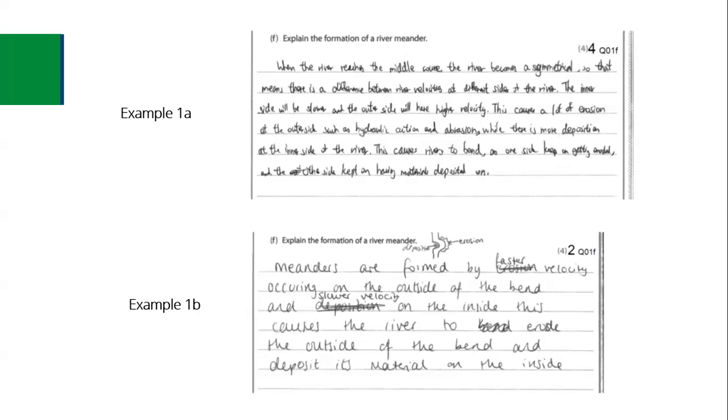But the point is specific about meanders being formed by faster velocity occurring on the outside. So it only really shows the explanation of erosion and deposition to some extent, but a fuller explanation would have been more applicable. That's right. They neither explain how it's eroded nor how it's deposited, so it is quite a basic answer.